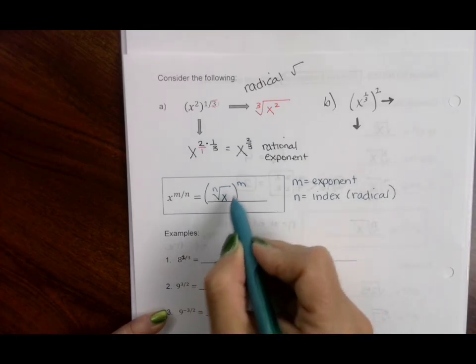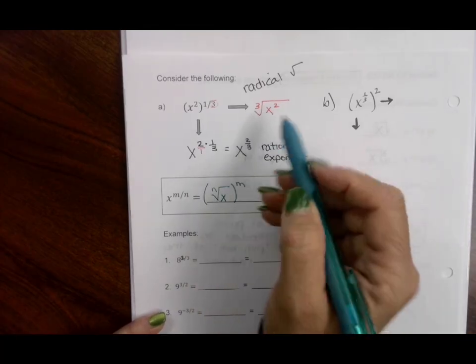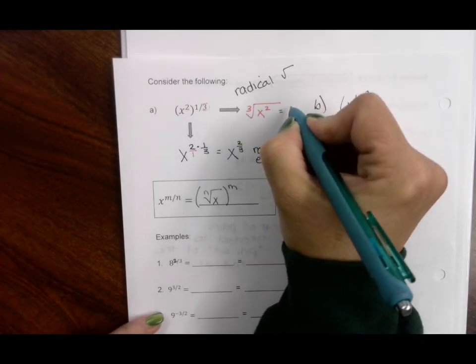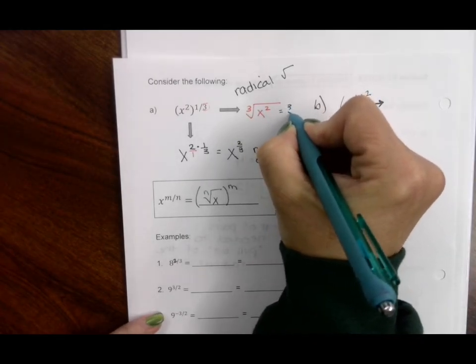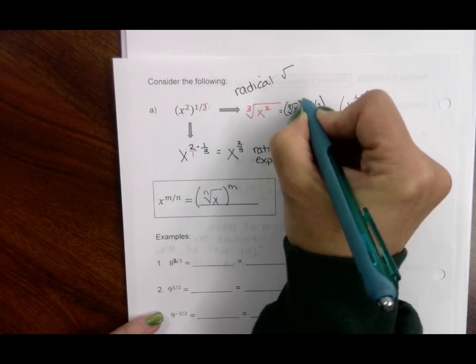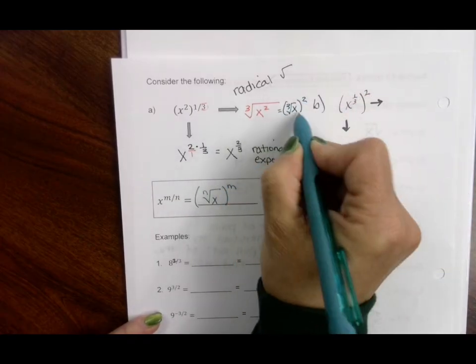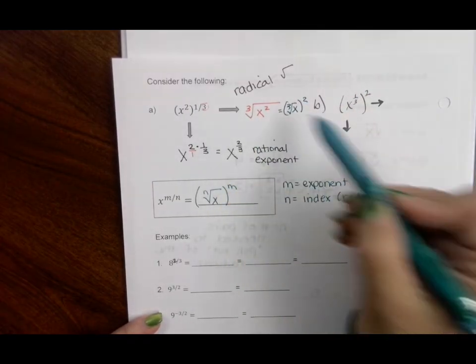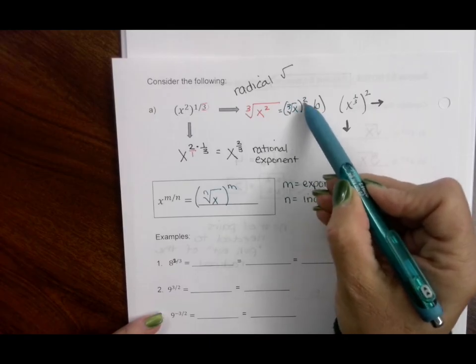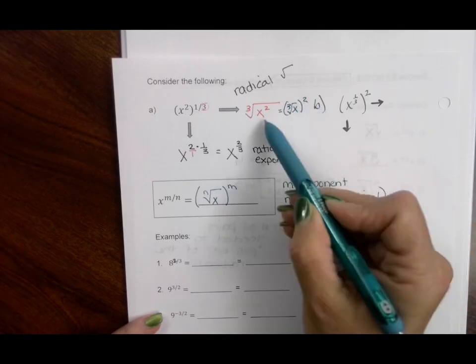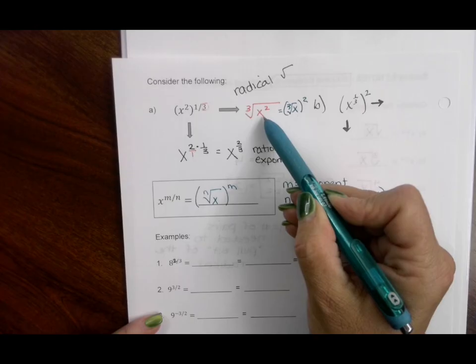I could take this and rewrite it as the cubed root of x, the whole thing is squared. So these two things are saying the same thing. Sometimes it's easier to solve this part and then square it. Sometimes you can't square it, and so it's easier to write it this way.